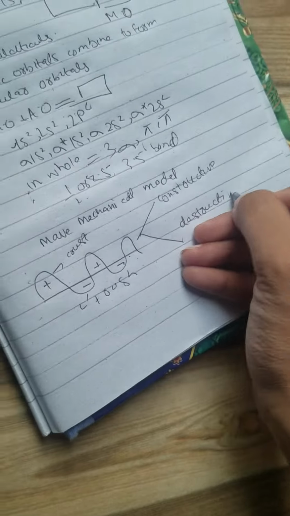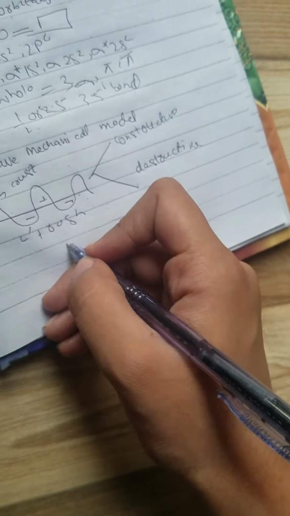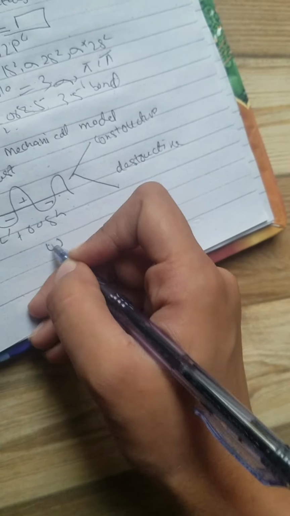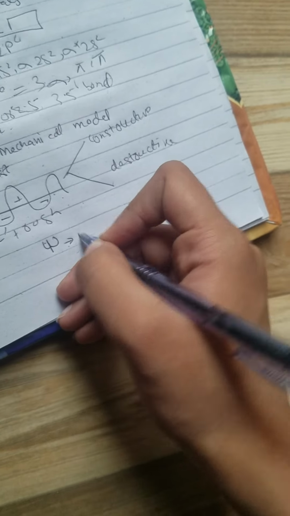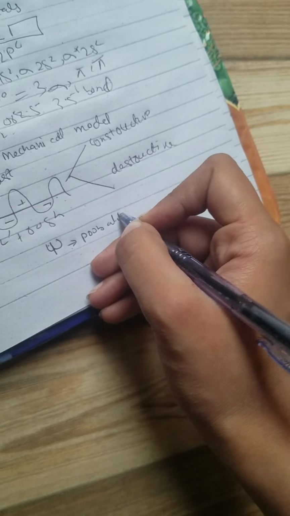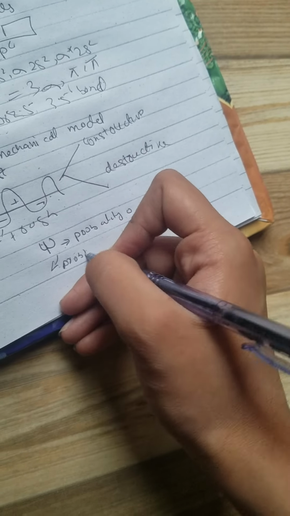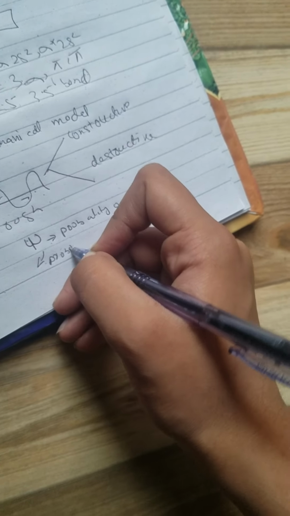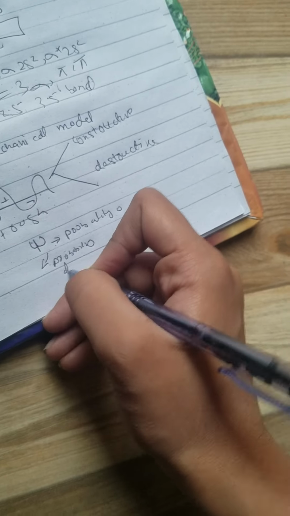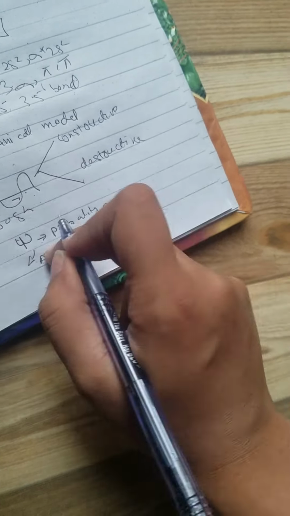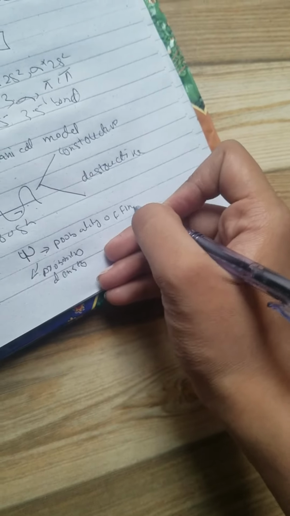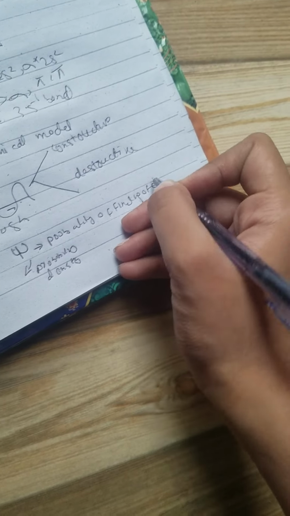First of all, before talking about constructive and destructive interference, let's talk about psi. Psi basically shows the probability of finding an electron. This is the probability density, the probability of finding an electron.